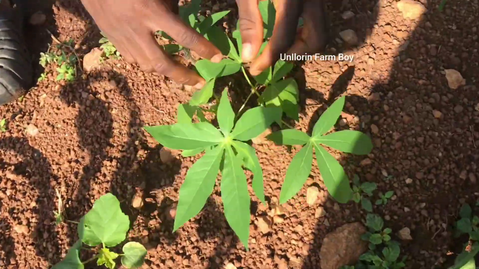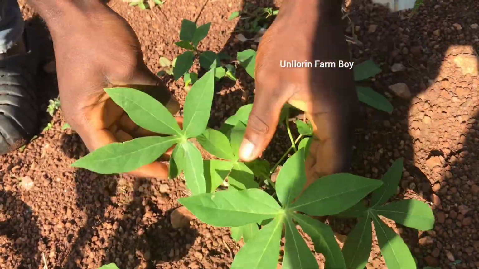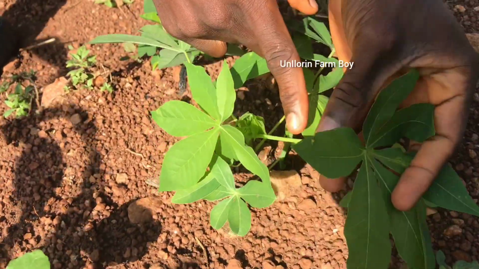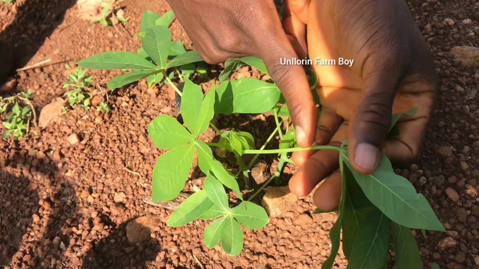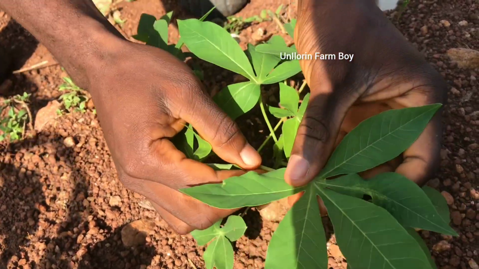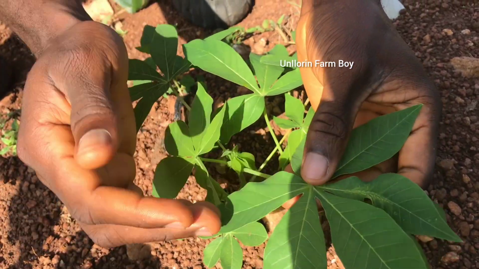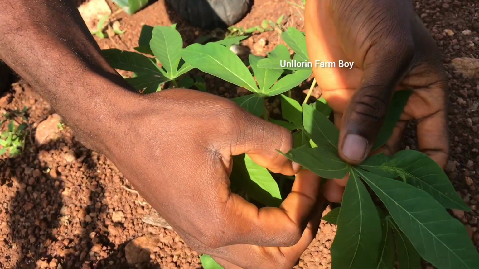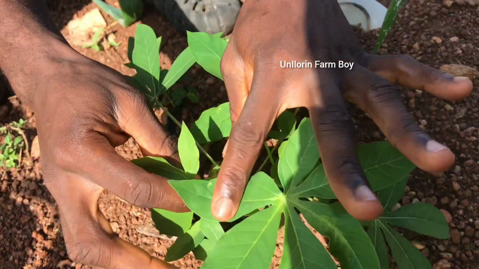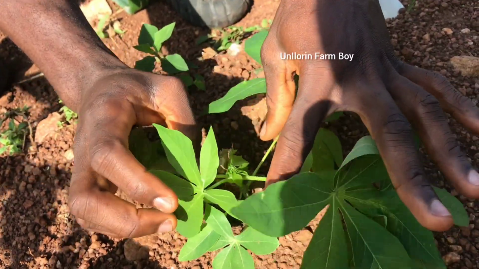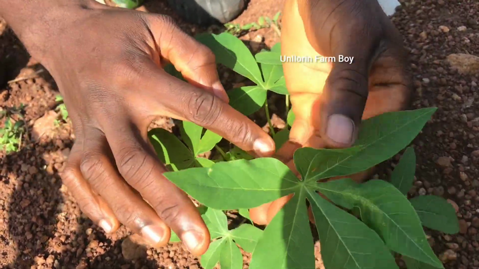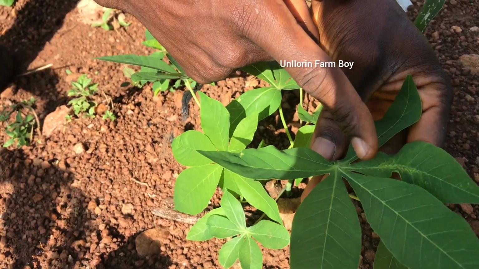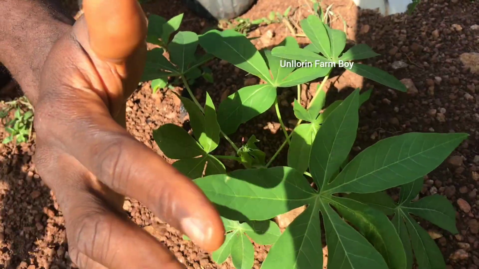Look at this one, for example. You see how it looks. If you look at the leaves, look at the color. This is how to identify it. Look at the color, look at the leaves. You can see that it tallies. There are some varieties of cassava where the leaves will be different from the stem. Some stems will be red. But with this TME 419, the easiest way to identify it is that the stem color is almost exactly the same as the leaves. You understand? So that is all I can say for now.